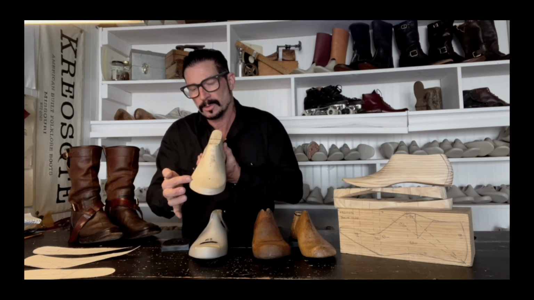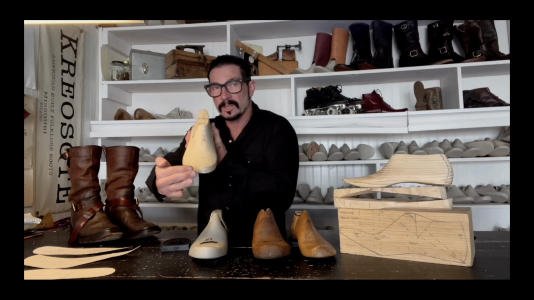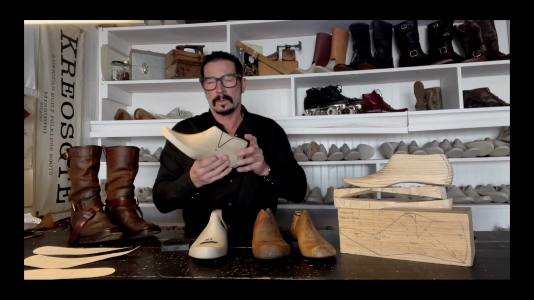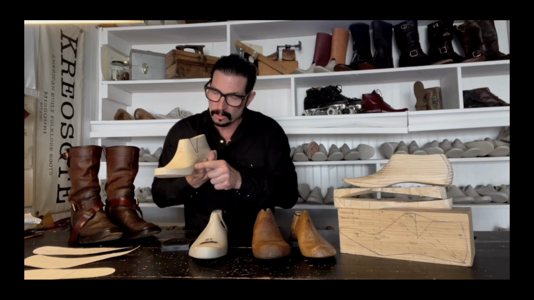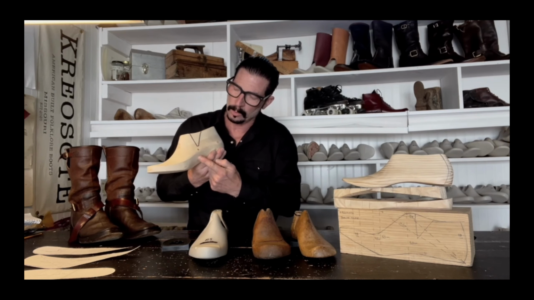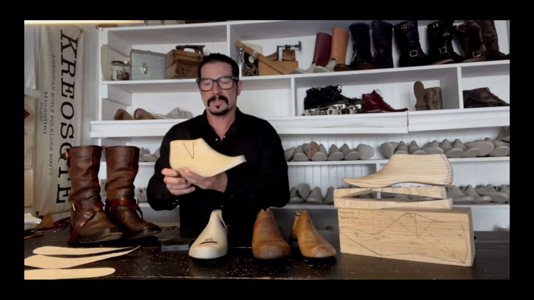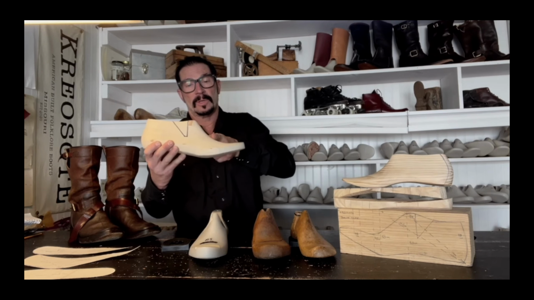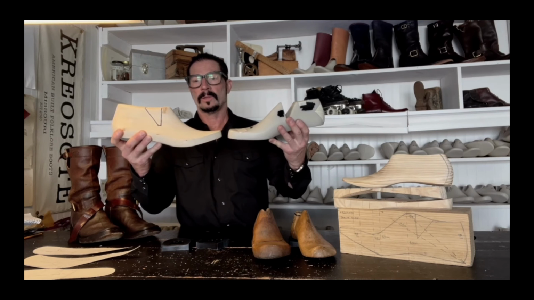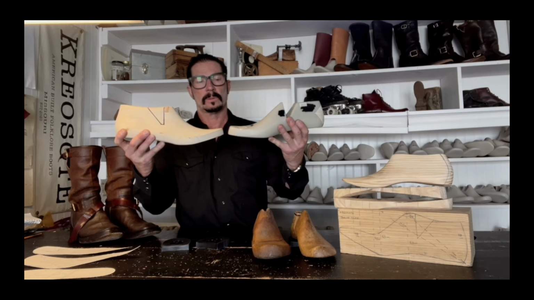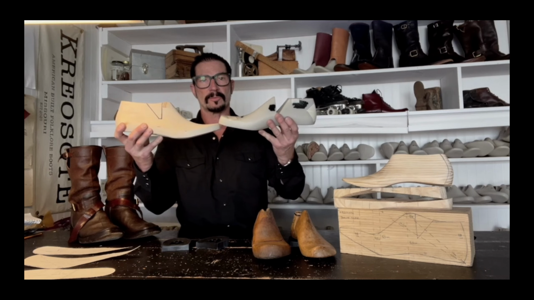It continues beyond the ball, beyond the first joint. It continues backwards and has what I would call a rail. It has a strong rail before it sweeps inward into the waist of the last. And you can tell the instep at the vamp point is much different.